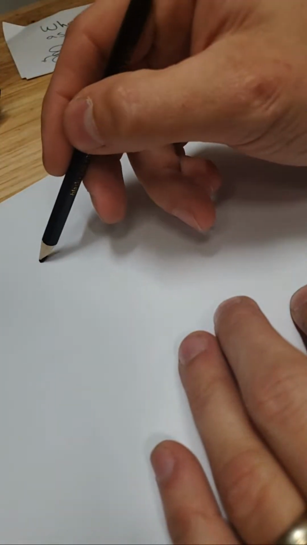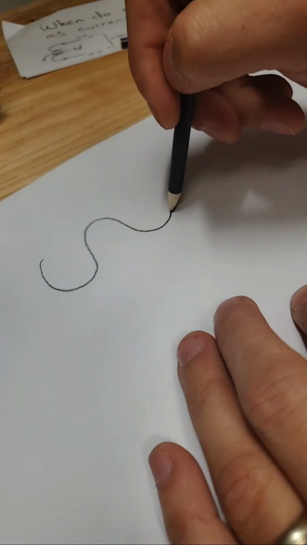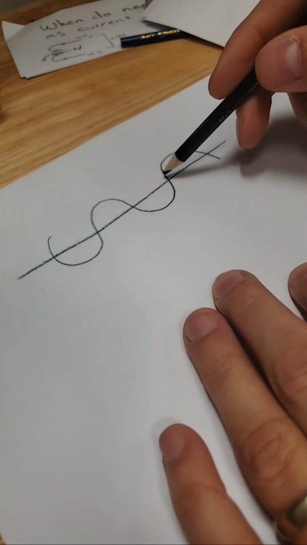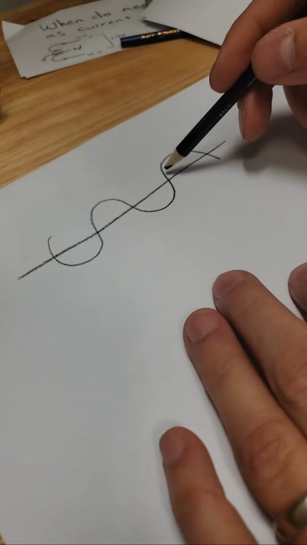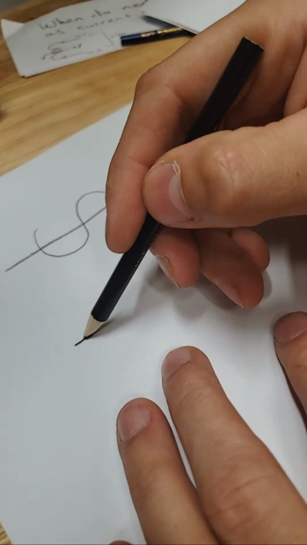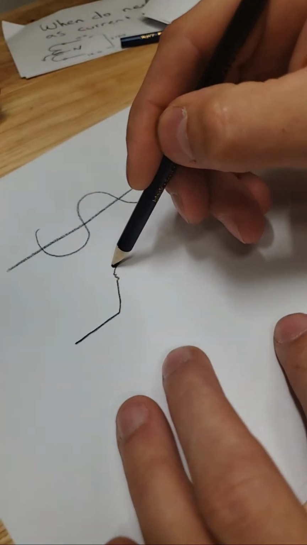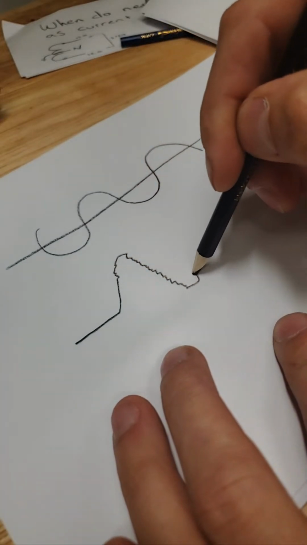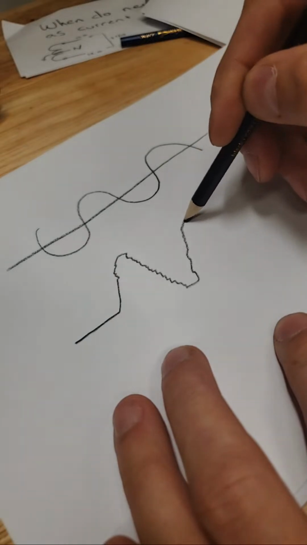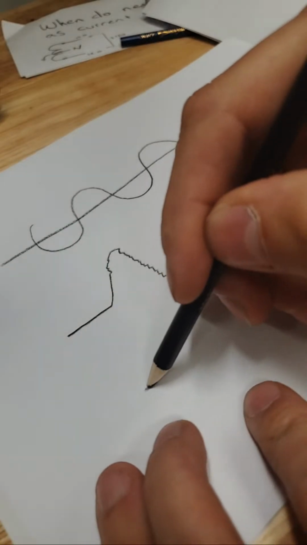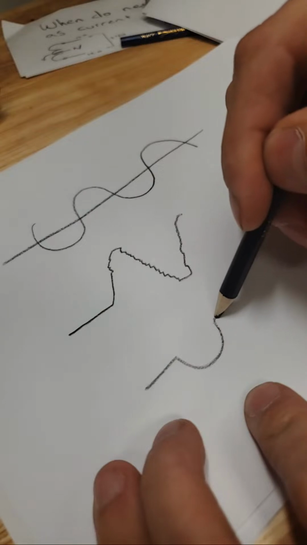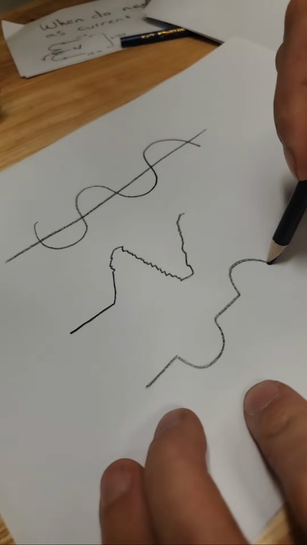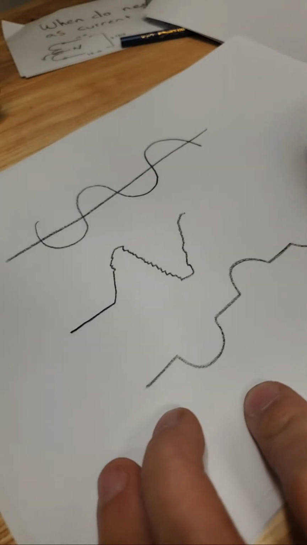So your sine wave looks like this in a linear load, and your sine wave can look anything like this, where you get little spikes here, or it can look like this, where it waits a little bit and then it goes up, and then it waits and then it goes up.